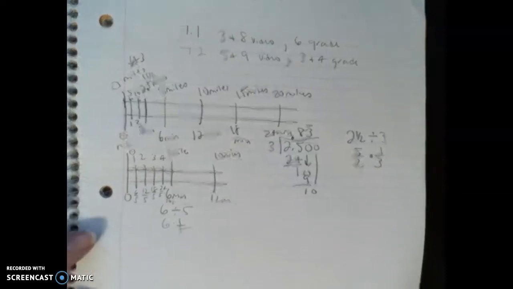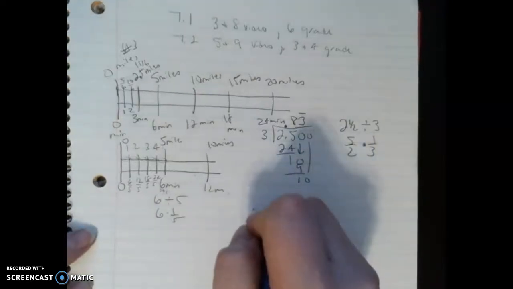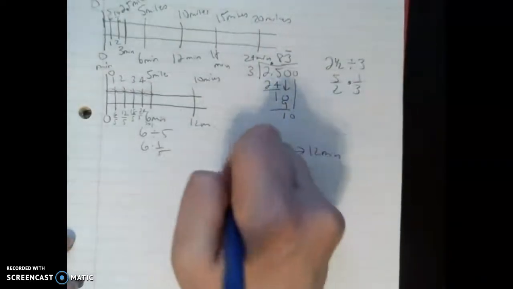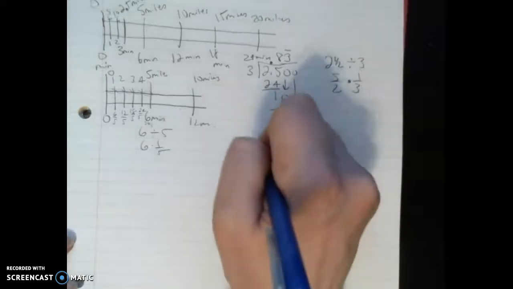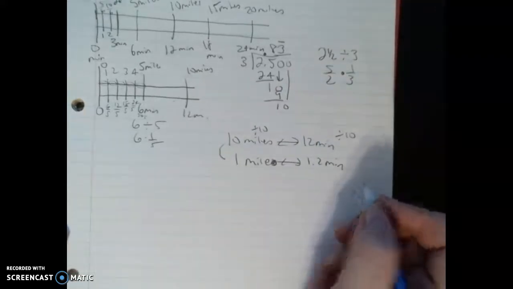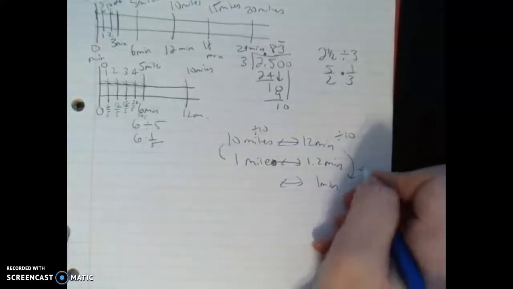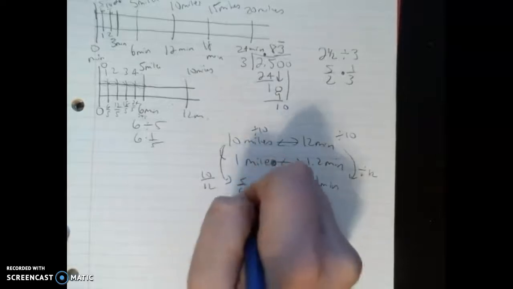Now, if you do a ratio table, I don't really like using a table like mixing paint together. But if I do more of a ratio table, I know that 10 miles goes with 12 minutes. I could get down to a unit of either of these. So if I divide by 10, I could get 1 mile. So divide by 10. I could divide this by 10 and get 1.2 minutes. Okay. If I wanted to get to 1 minute, I could divide by 12. So then I could take 10 divided by 12, which again is 5/6 miles.